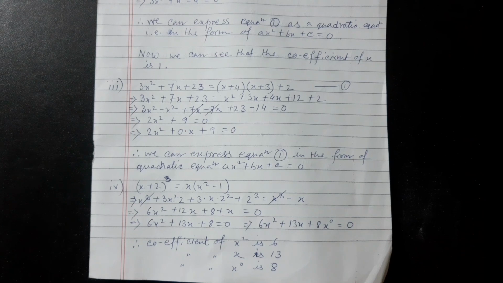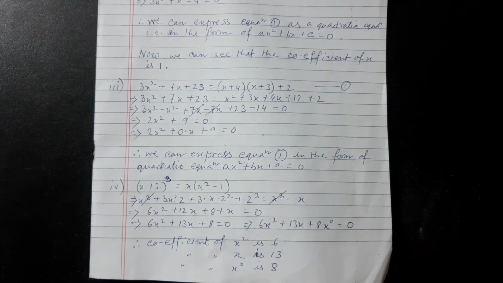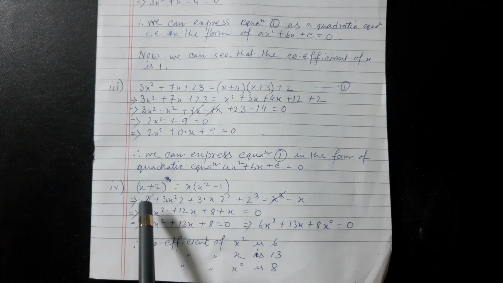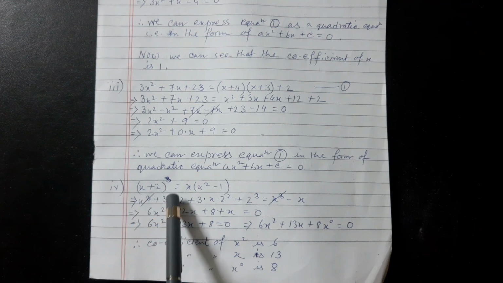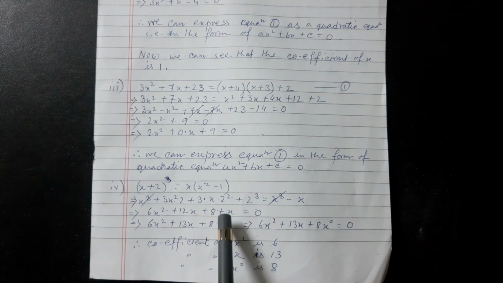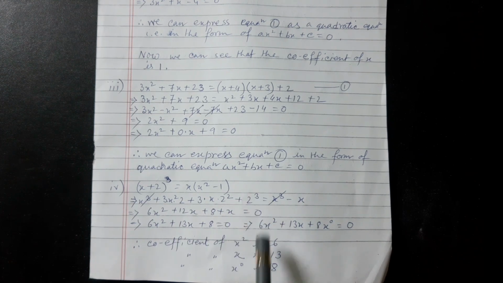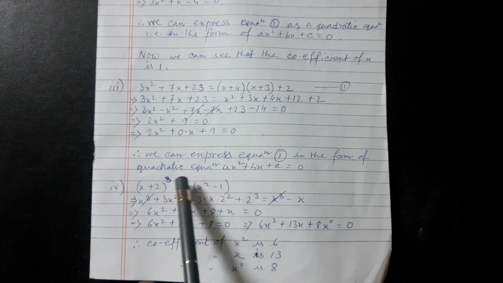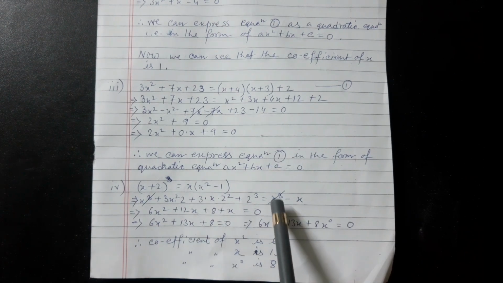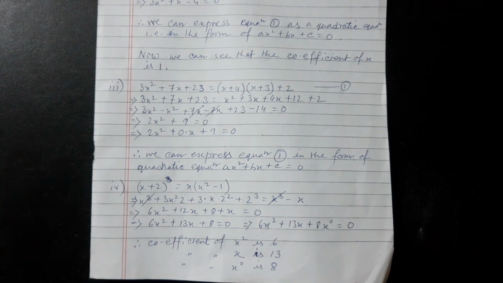For this, we have to perform some steps, like (x plus 2) whole cube means x cube plus 3 into x square into 2 plus 3 into x into 2 square plus 2 cube equal to, multiply these two terms, we will get x cube minus x.